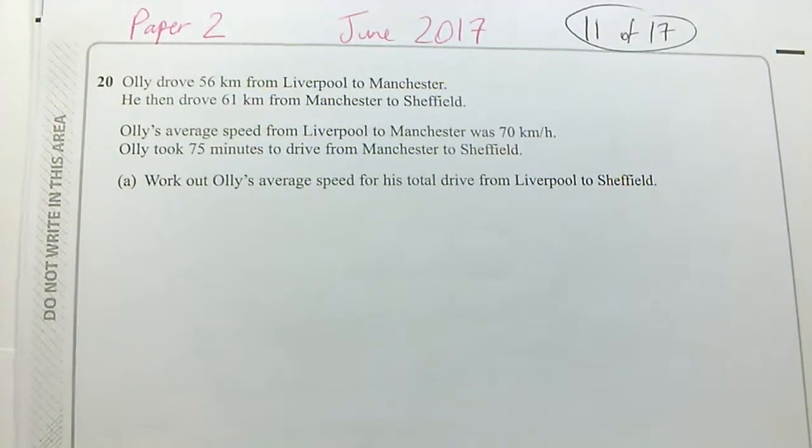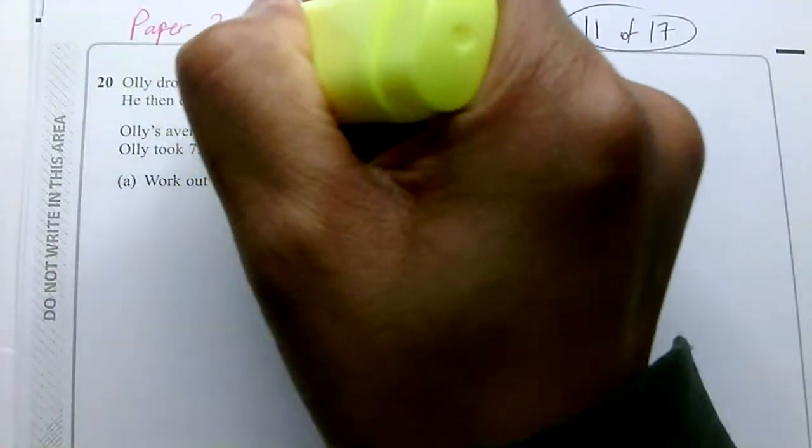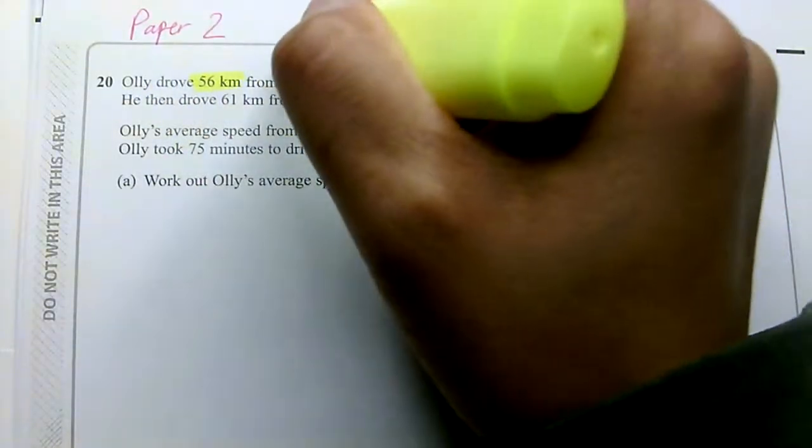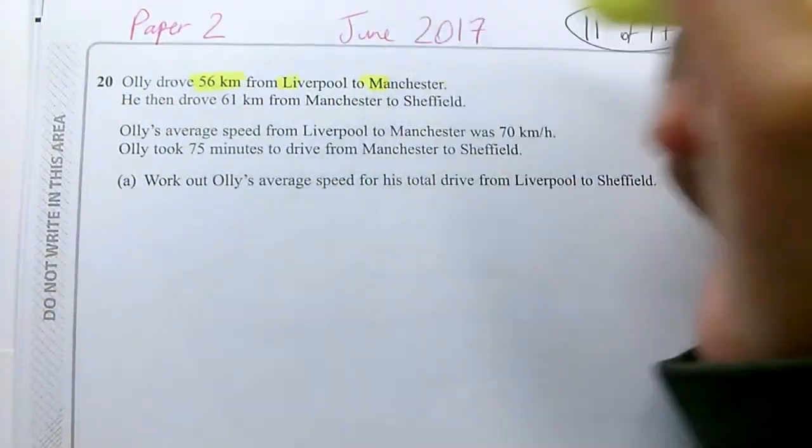Okay, press pause and have a go. When you are ready, you can press play for the answer. Okay, I'm going to start highlighting keywords here. The key things here are Ollie is driving 56 kilometers from Liverpool to Manchester.